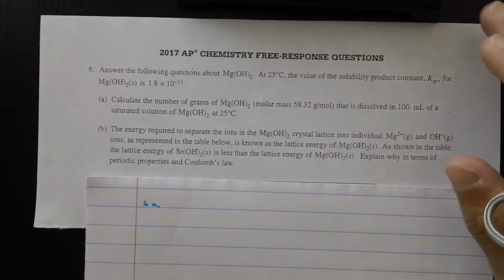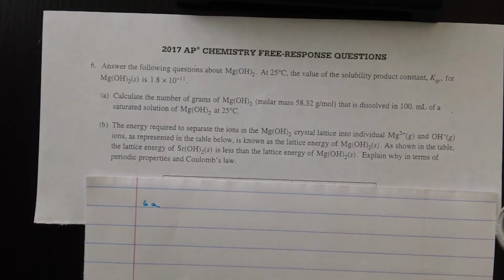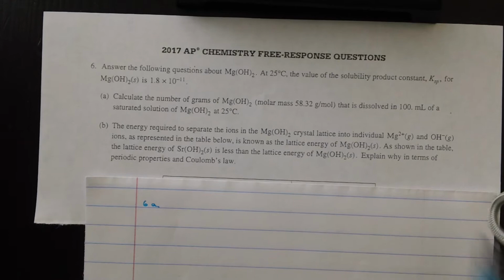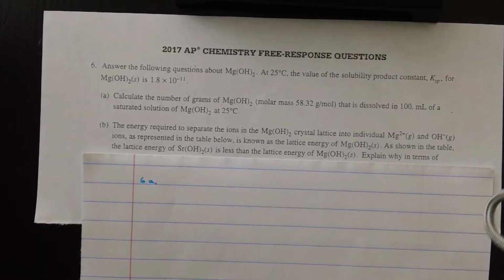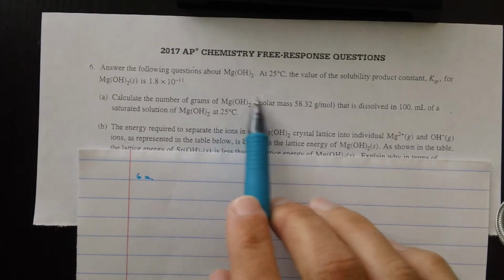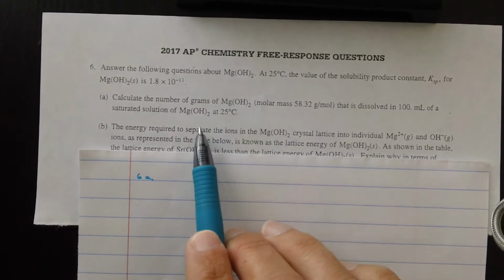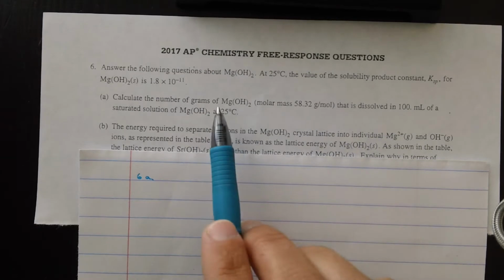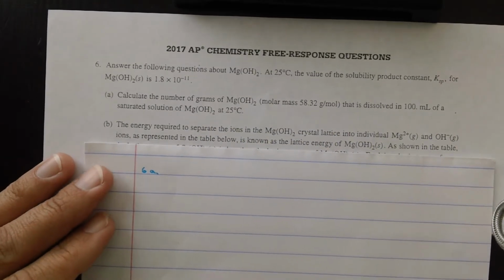6A says, answer the following questions about magnesium hydroxide. The value of the Ksp for magnesium hydroxide is 1.8 times 10 to the negative 11th. So Ksp, we're talking about solubility equilibrium. Calculate the number of grams of magnesium hydroxide that's dissolved in 100 mL of saturated solution. So you've got a Ksp. We're trying to figure out the solubility of this. If we can figure out the solubility, we'll know how many moles per liter. We know how many milliliters we've got. We can go grams to moles, so it's a little conversion factor after the Ksp problem.